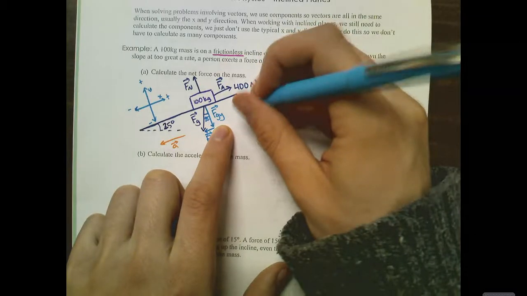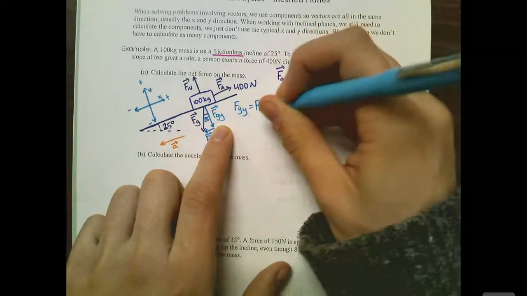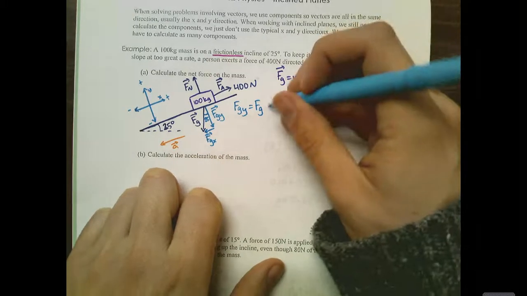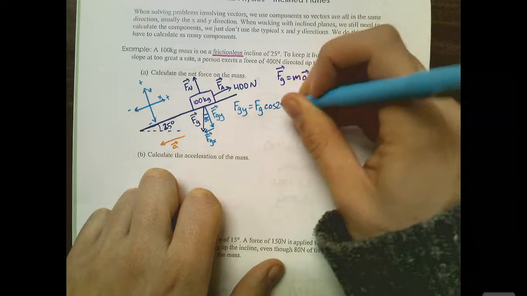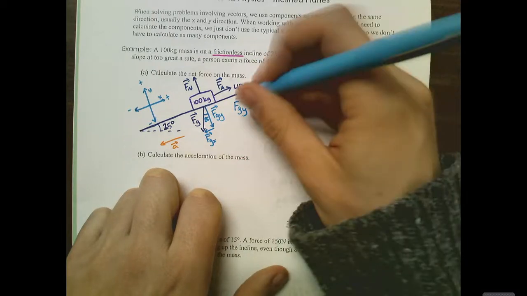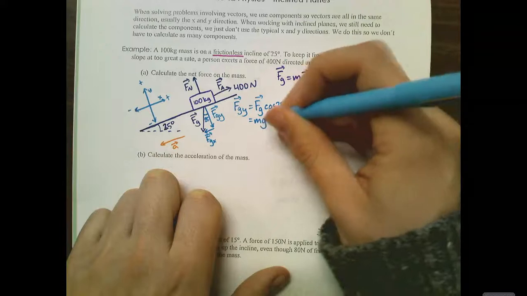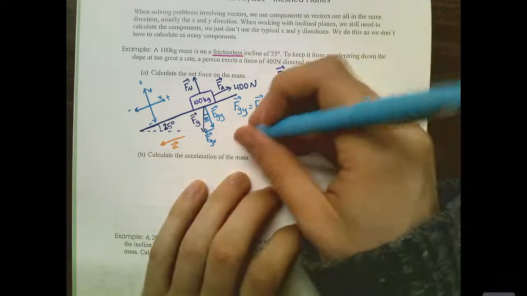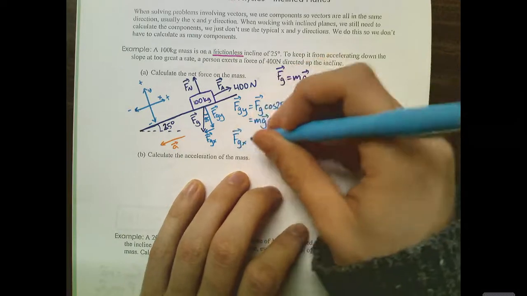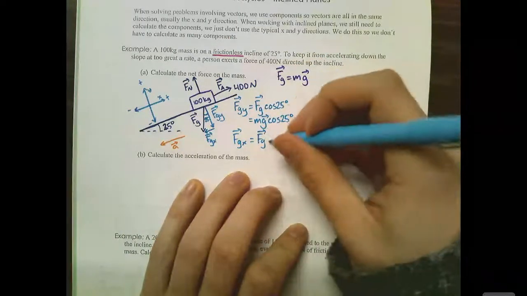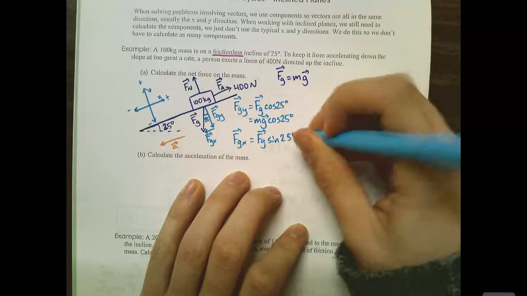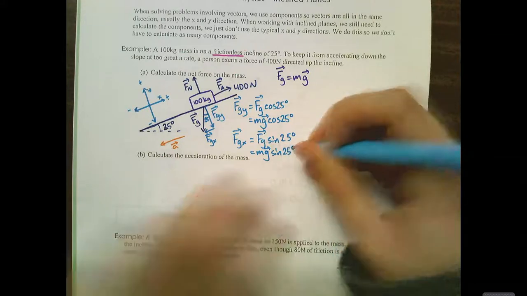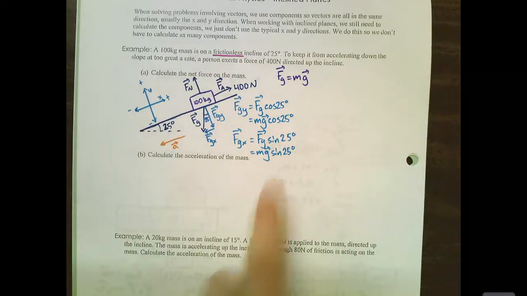Well then, FGY is just equal to FG. Is it opposite or is it adjacent? It's going to be FG cos of 25 degrees, which I can replace with mg cos of 25 degrees. And FGX is FG sine of 25 degrees, or mg sine of 25 degrees. We know the mass and we know g, so we can technically find both of these things.